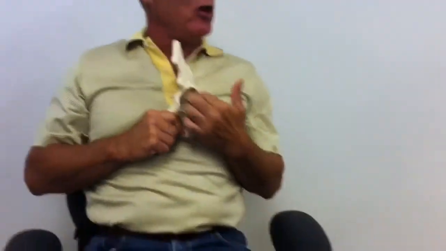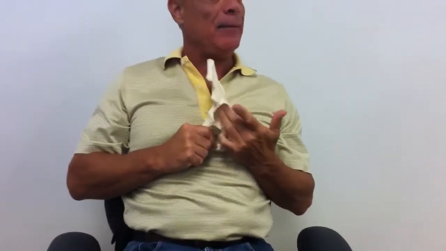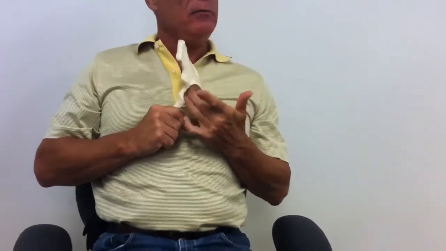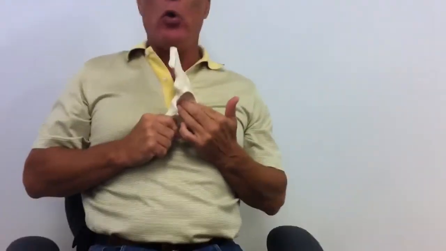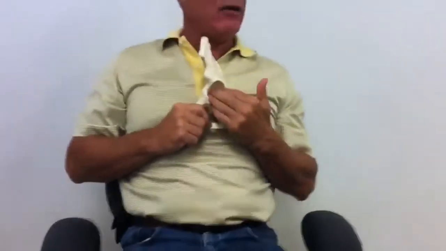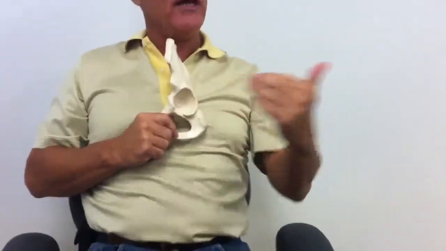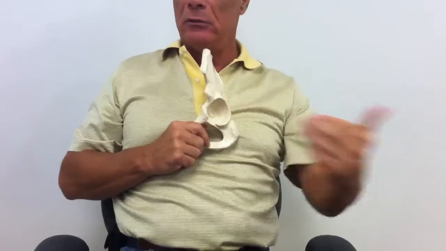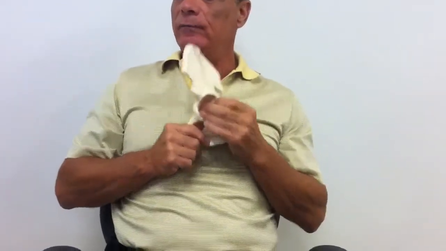Okay. Next major structure right here is this large cup-like depression. It's called the acetabulum. Acetabulum. And you want to make sure this always must face outward or lateral. The acetabulum must always face outward or lateral in the anatomical position. That becomes important later down the road.